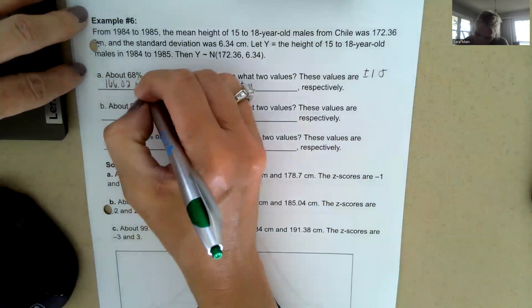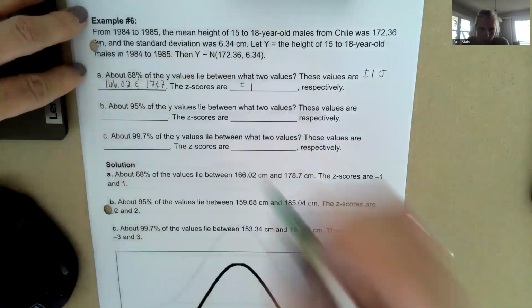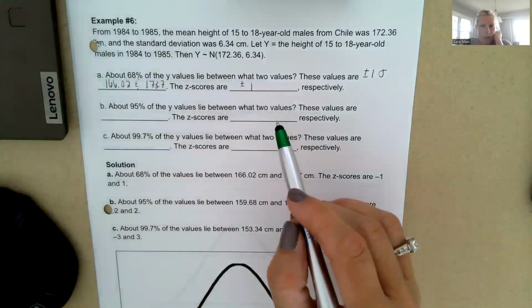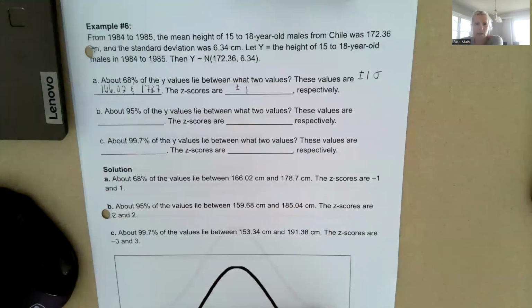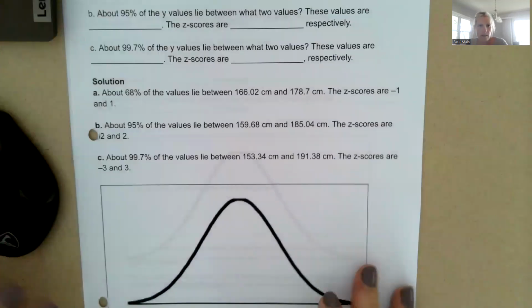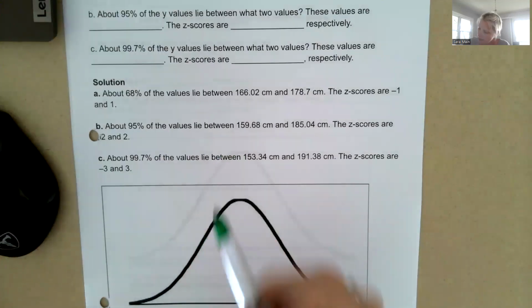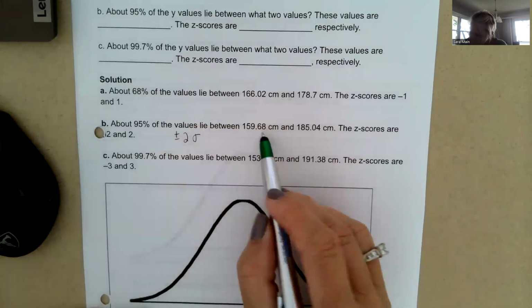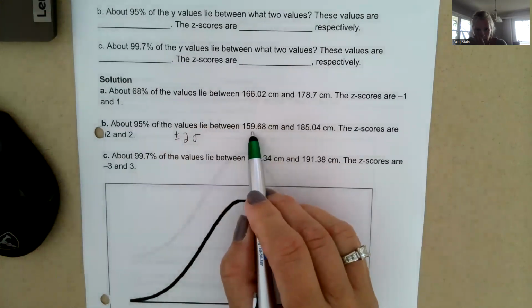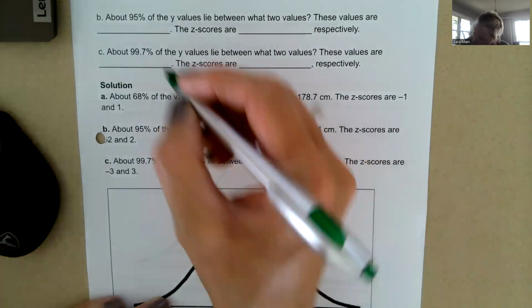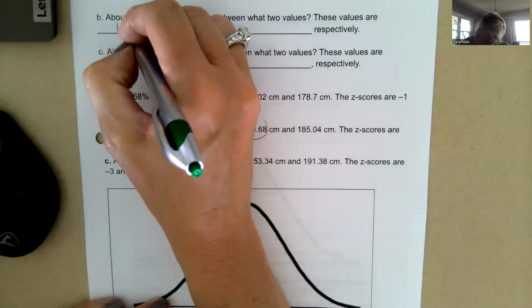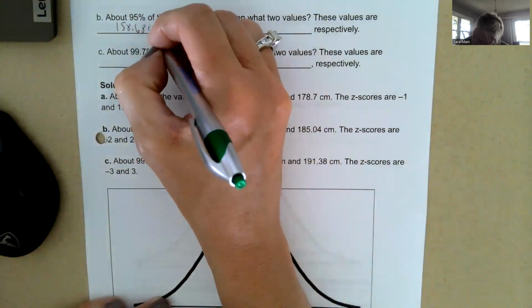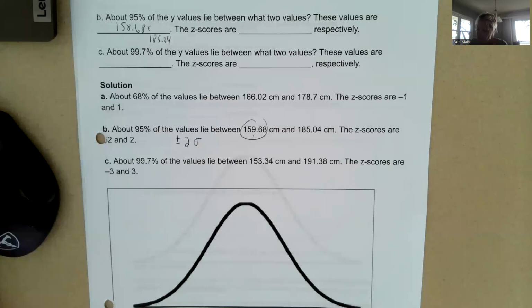About 95% of the Y values lie between what 2 values? If you add and subtract 2 standard deviations, we would get 158.68 and 185.04.